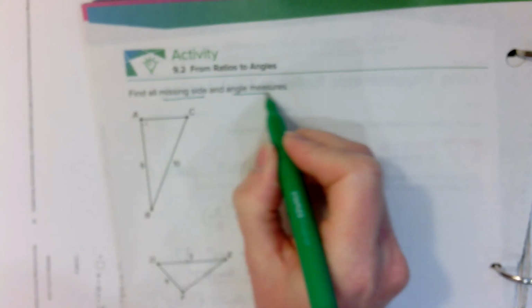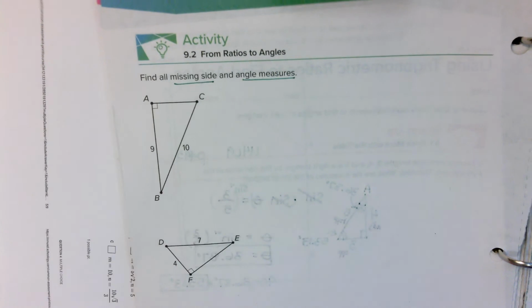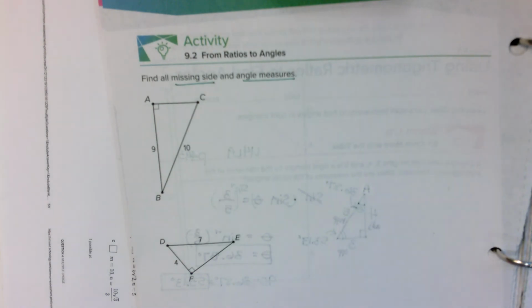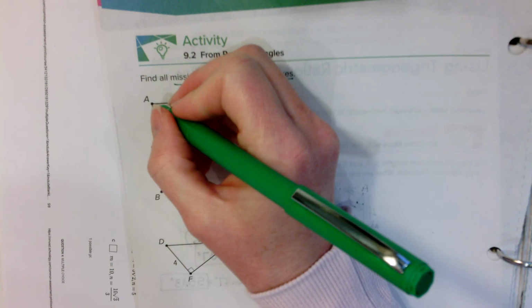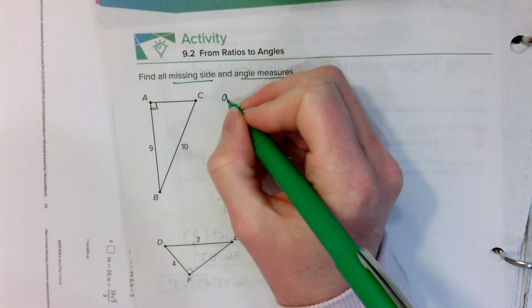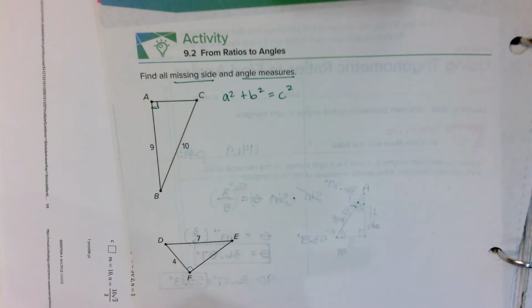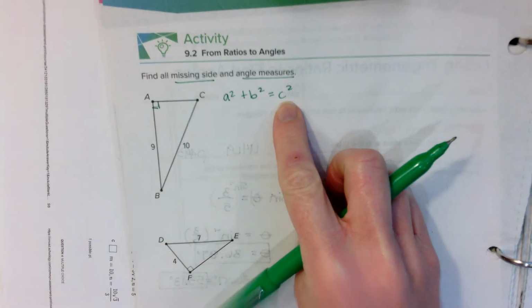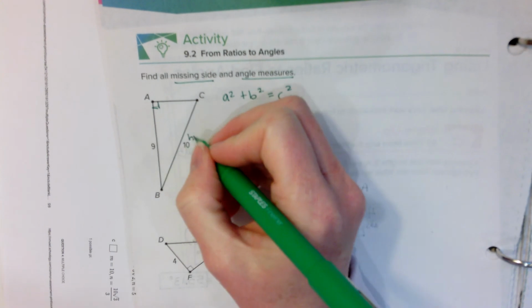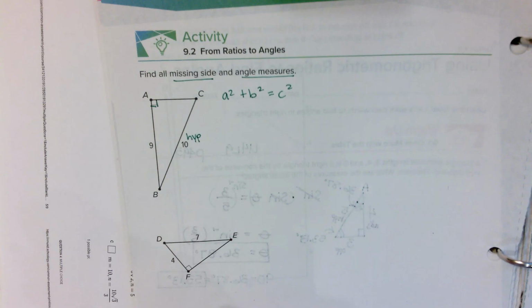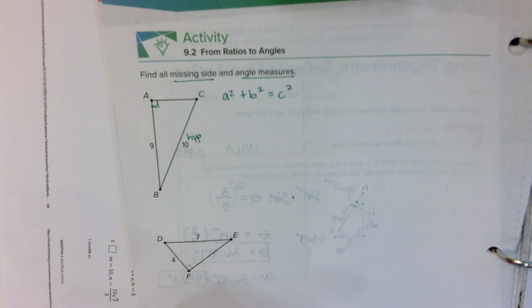Let's take a look at this first problem. It says to find all the missing sides and angle measures. So this first problem right here, I'm going to use the Pythagorean theorem to find my missing side AC. If this is a right triangle, I know that a squared plus b squared has to be equal to c squared. That's my Pythagorean theorem. C squared is always my hypotenuse. So the 10 is the number across from my right angle, so the 10 is my hypotenuse.